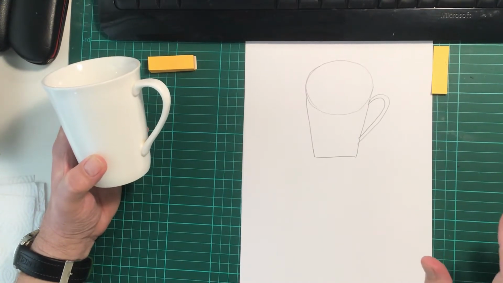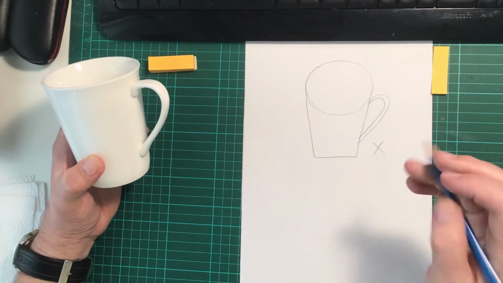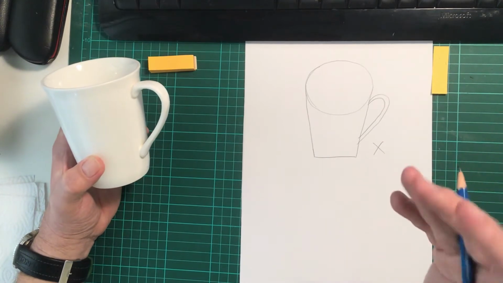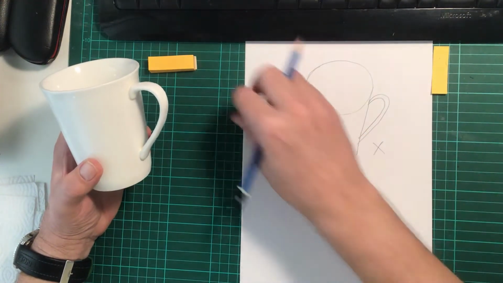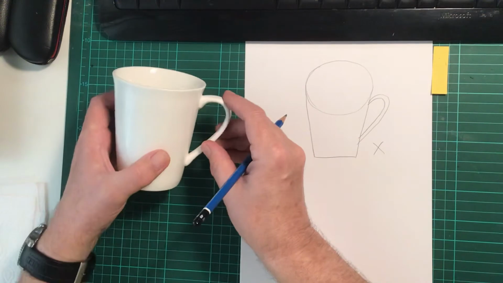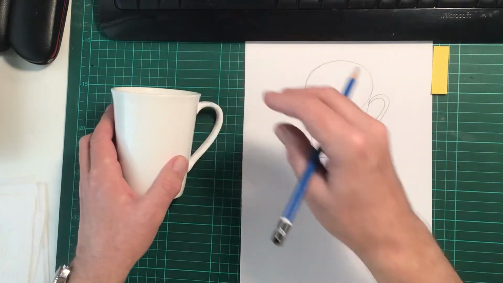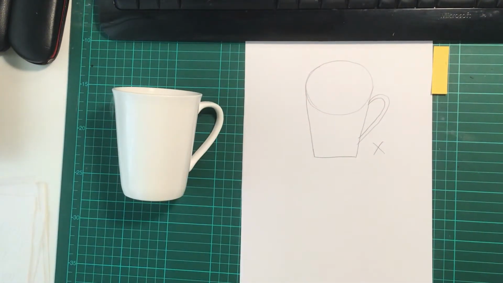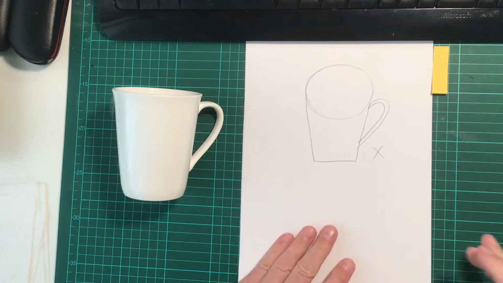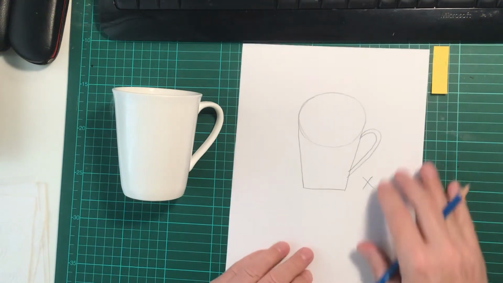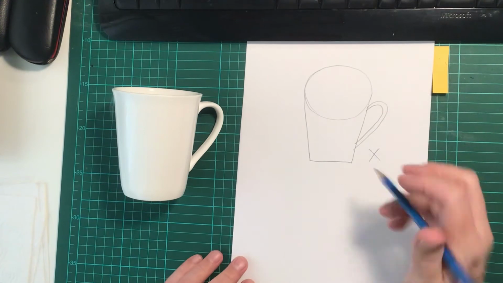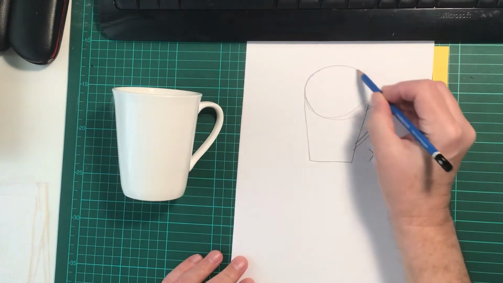Now, when you're drawing from observation, it's important to look at something very carefully, because sometimes things surprise you. So I'm going to put this back in position, and what you'll notice, the top of the mug, if I was looking at a mug from above, would look like that.